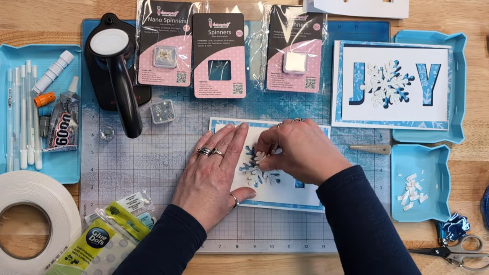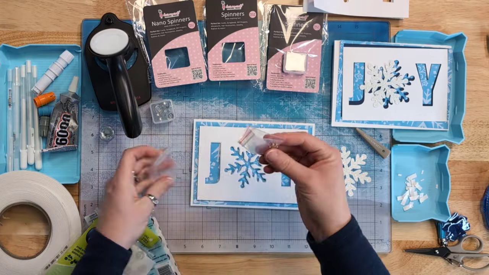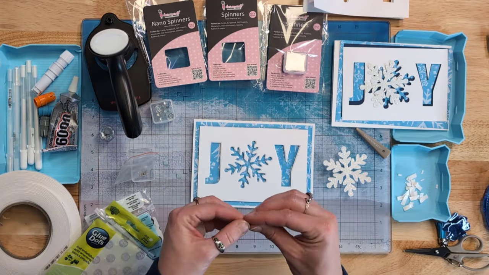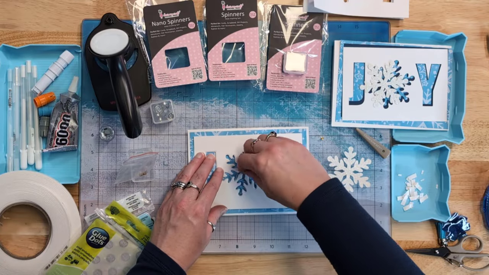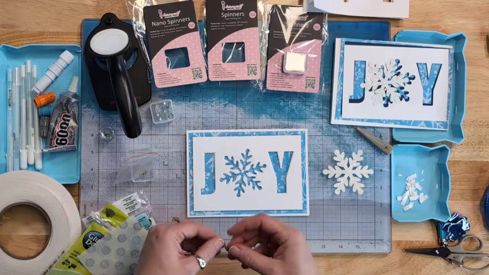My edges are not snipped there. It's something I went back in and kind of did afterwards just to get that snowflake action to work a little bit better. And you do that as you put things together. You'll develop ways and think of things.